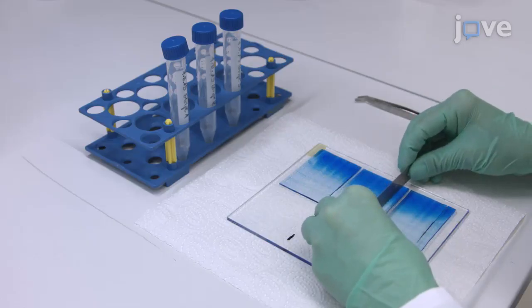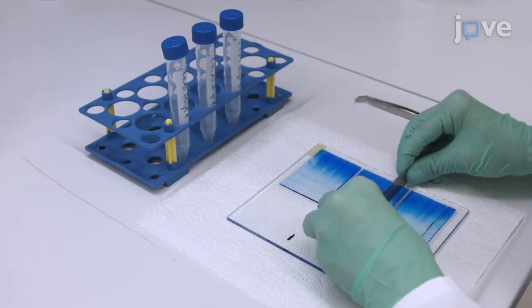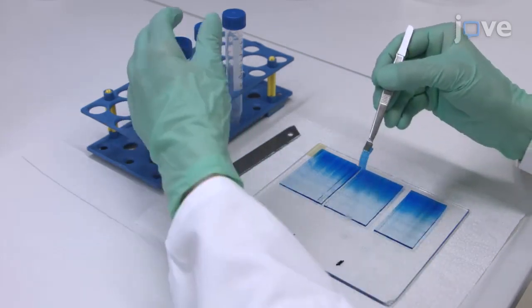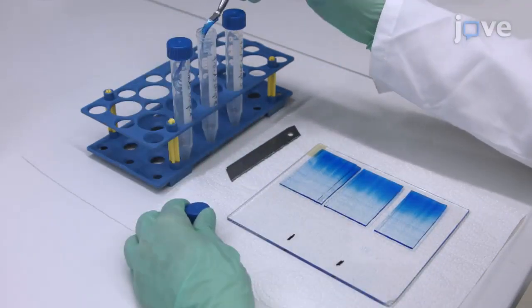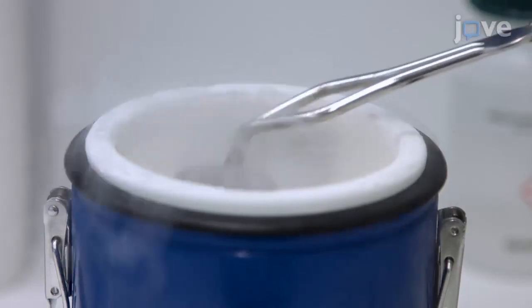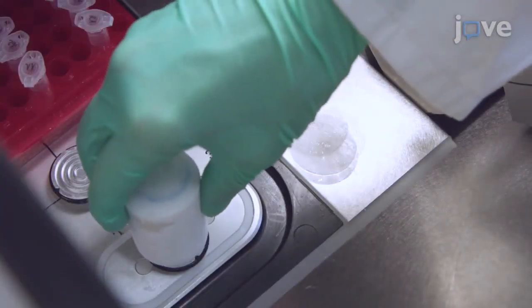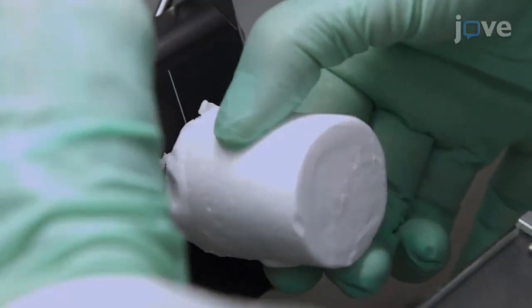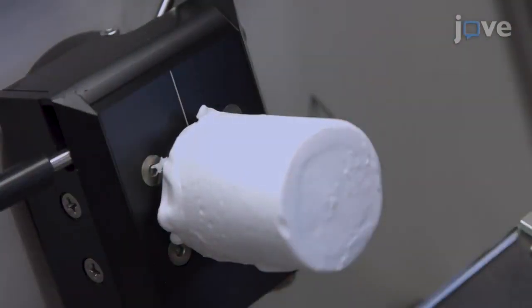One of the key steps of our method is the embedding of the gel piece and its correct alignment to the cutting plane before slicing. Be careful not to tear or to compress the gel, and be sure that it is not tilted to the cutting plane, since this would reduce the resolution of the analysis.